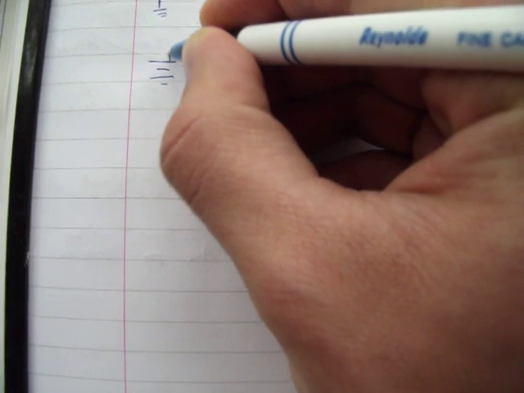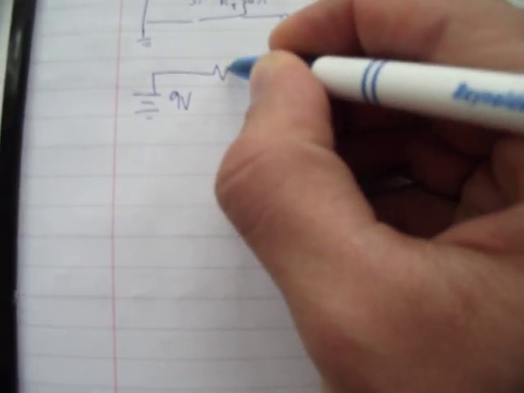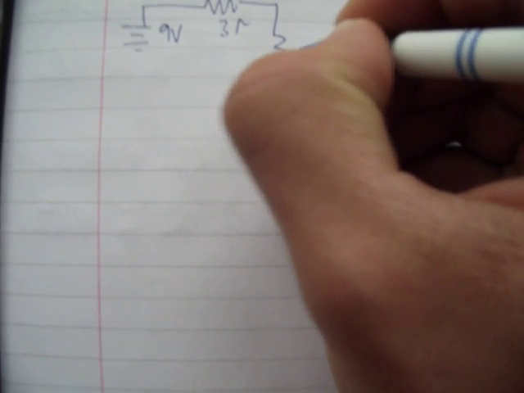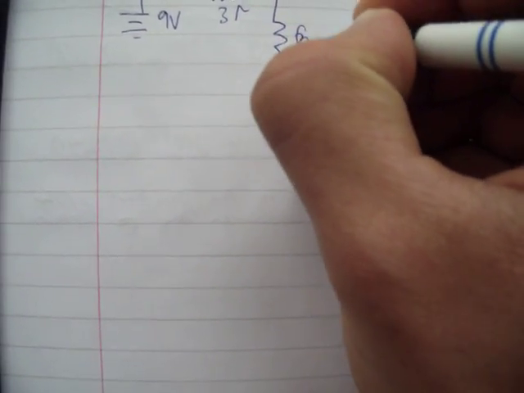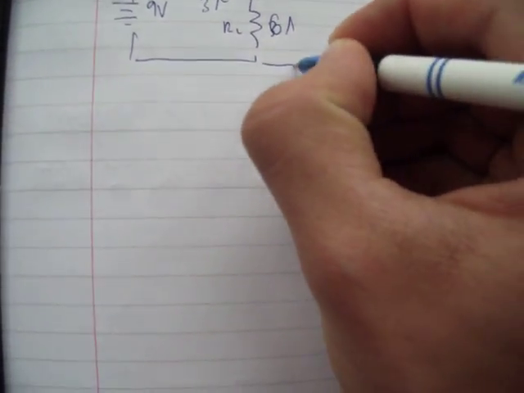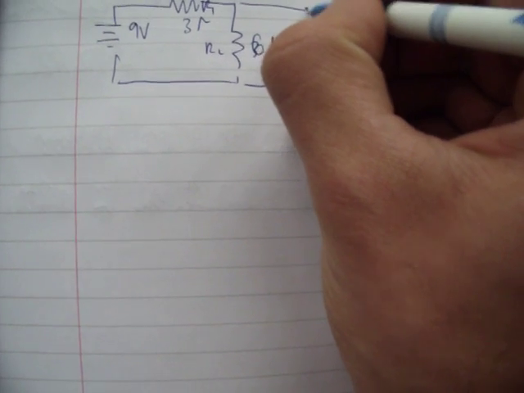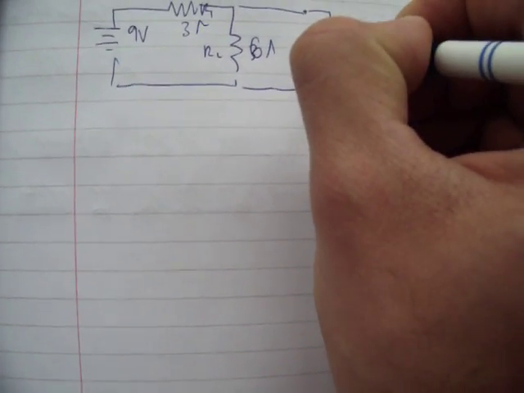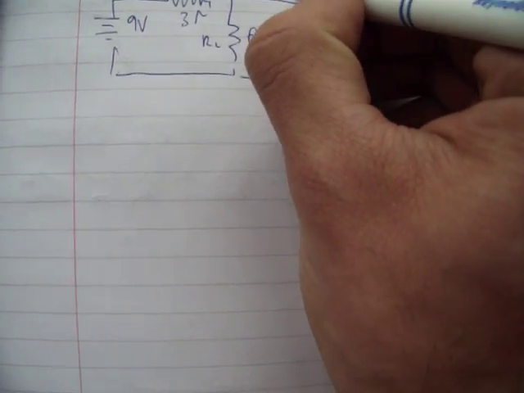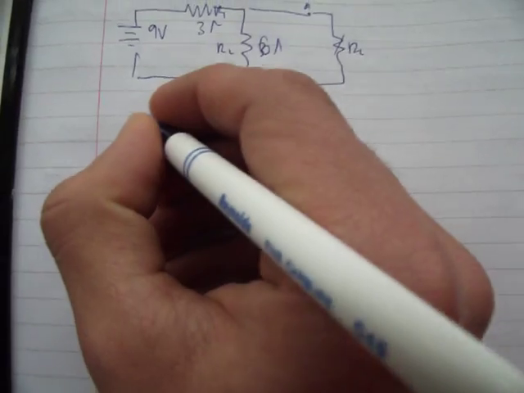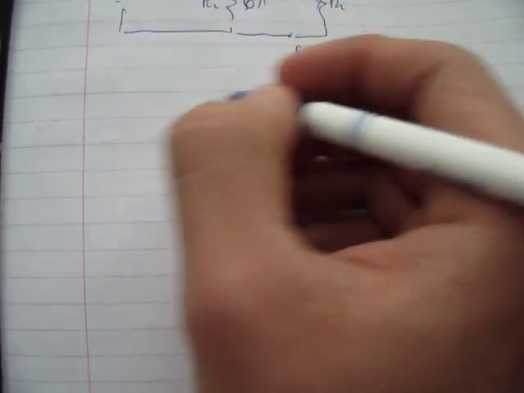9 volt, 3 ohm, 6 ohm, R2, R1. I'm just drawing it very quickly. Marked terminals, RL, A and B. Okay, so let's do the first 2 steps.